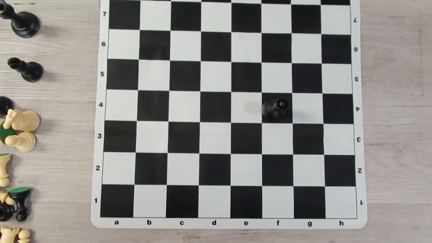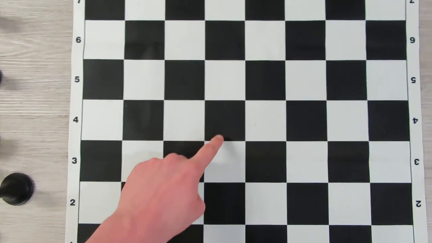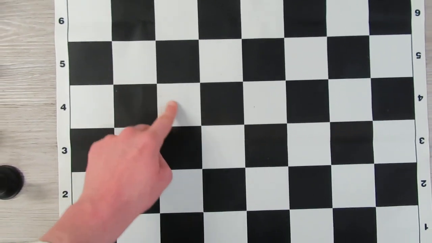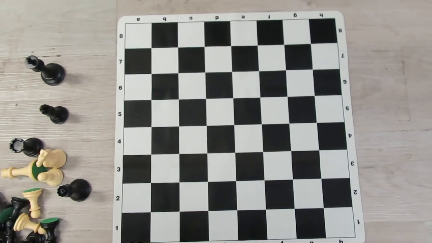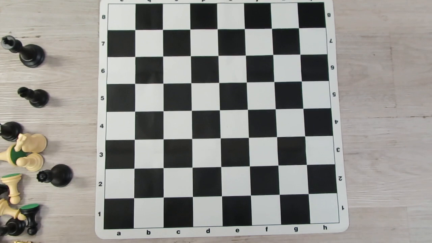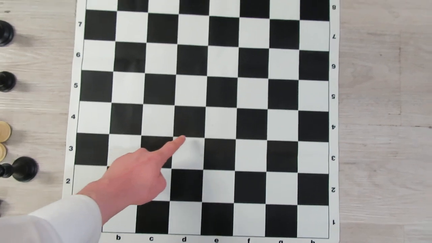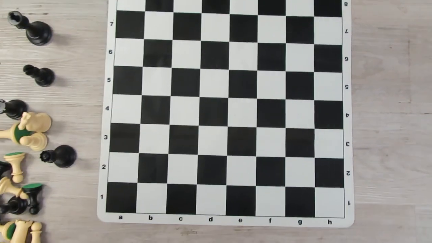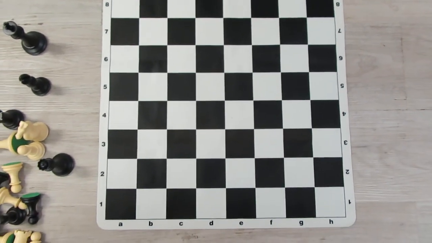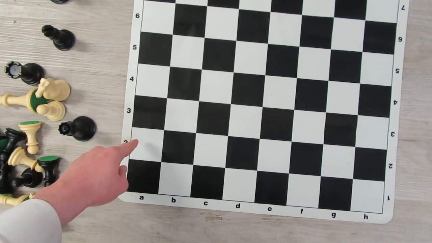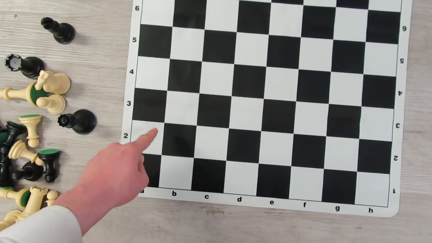There's also something called diagonals. Diagonals mean that the corners are touching. When we refer to a certain diagonal, we use the start and ending squares. This diagonal is the A1 to H8 diagonal. This one will be the A2 B1 diagonal, or the C1 A3 diagonal.